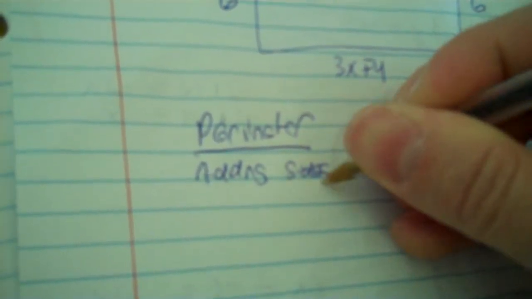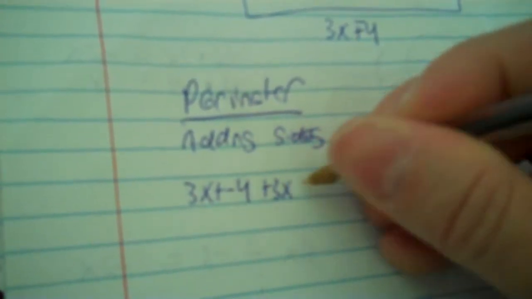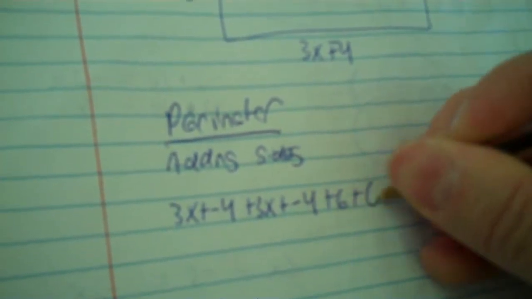So remember the procedure. Perimeter is adding the sides. Area is taking the length times the width. Put parentheses there. So if I'm adding the sides, we have 3x plus negative 4, plus 3x plus negative 4, plus 6 plus 6. No replacements, so we simplify without the replacement.